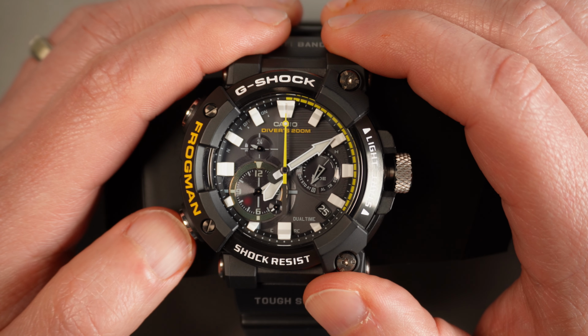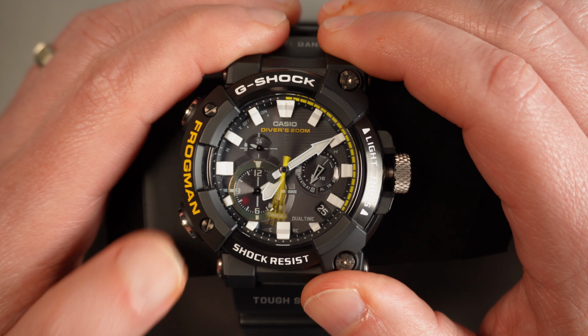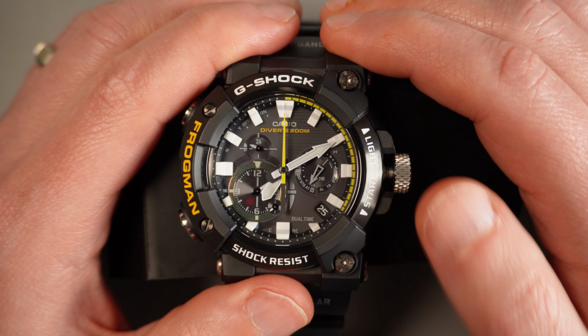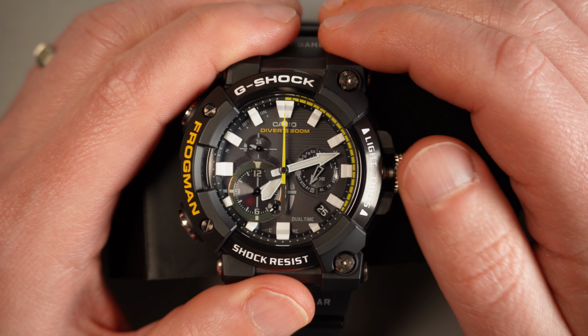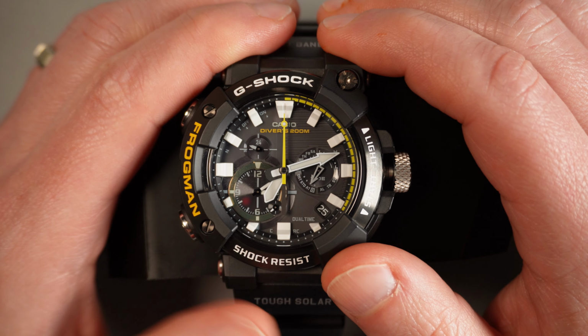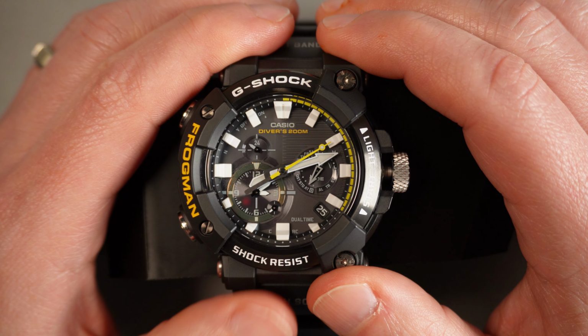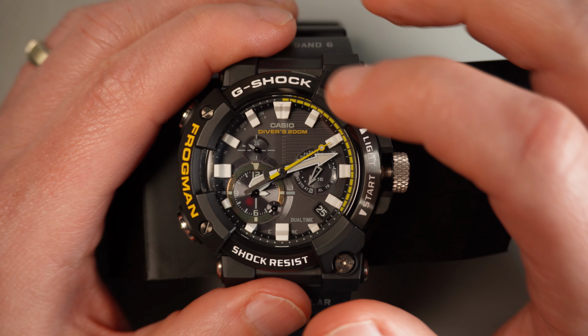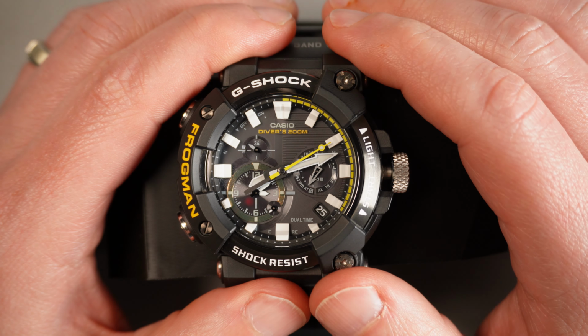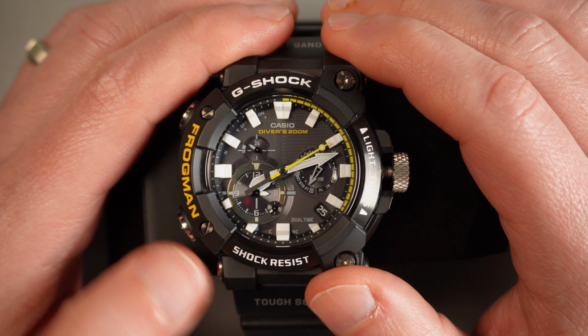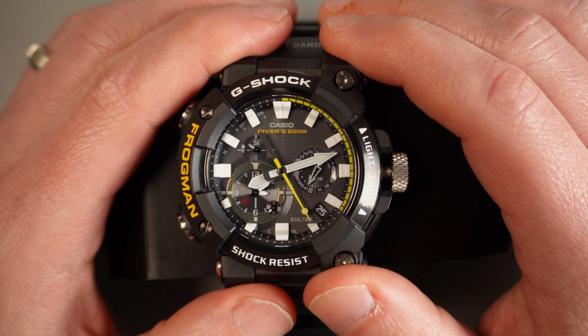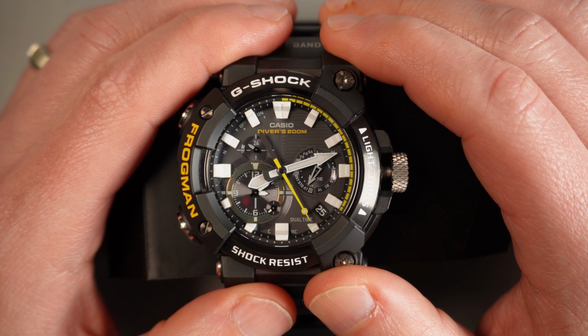Now if you hold C for a second, the second hand will go to 12 o'clock. From here you can set the minutes, and then pressing C again will allow you to set the hours. Pressing it again will allow you to set the year. You'll do this in tens and then ones. So 2 and then 5 would be 2025.